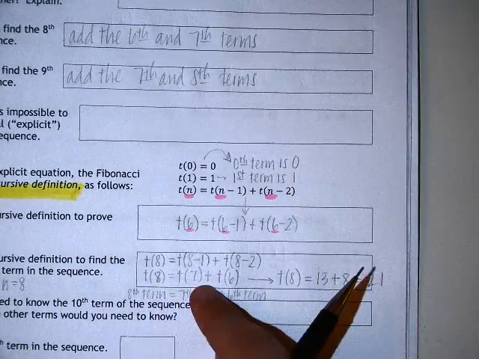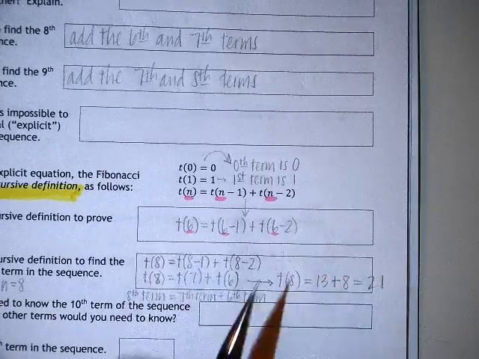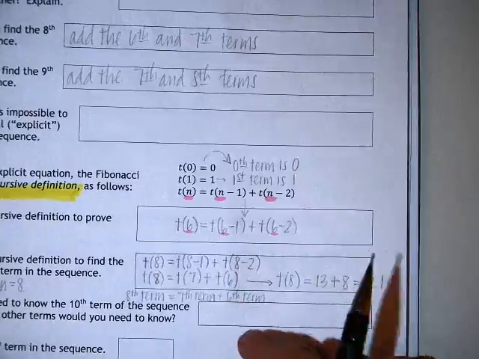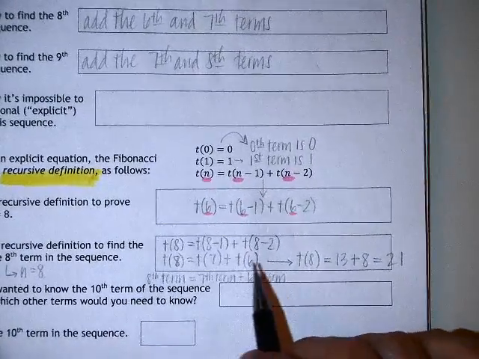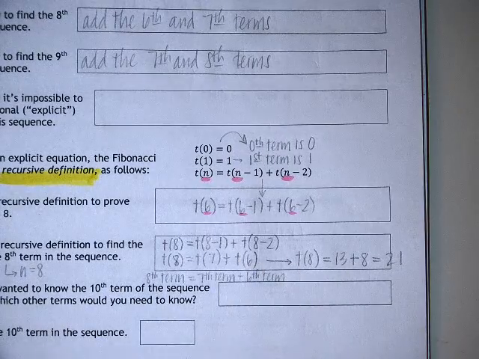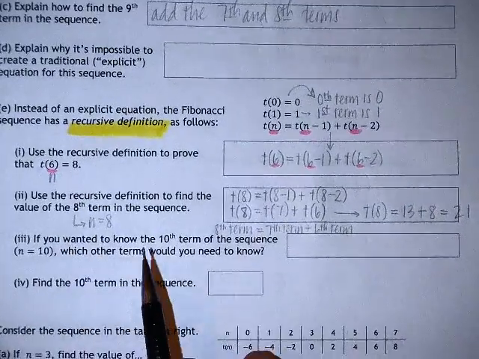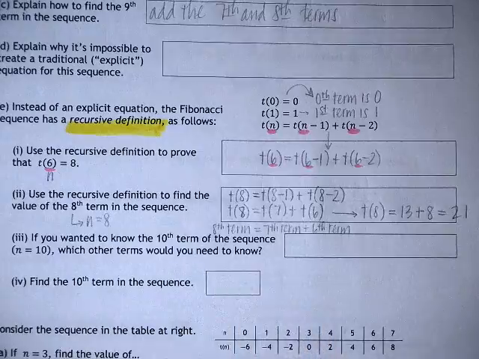T of 8 isn't very helpful for us to think about until we translate it to the phrase 8th term. T of 7, 7th term. T of 6, 6th term. So once you think about it in those words instead of in terms of formulas, it might help. So let's think logically. In the third part it says, if you wanted to know the 10th term in the sequence, what other terms would you need to know?